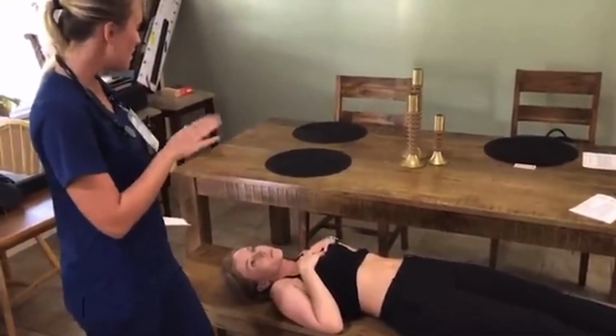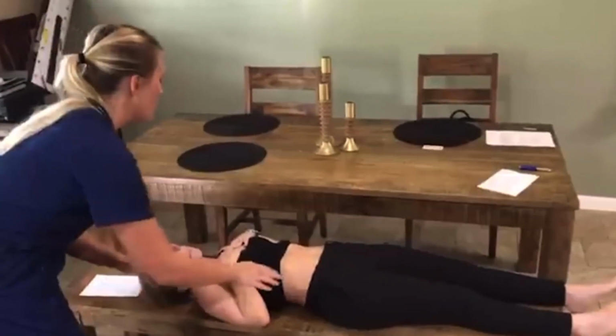So now I'm going to touch your abdomen. I'll use one hand and then I'll use 2, okay? Just let me know if it's too uncomfortable for you. Okay.